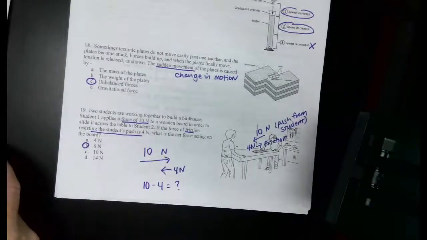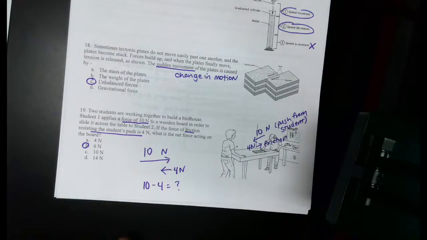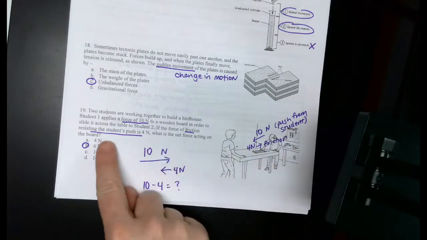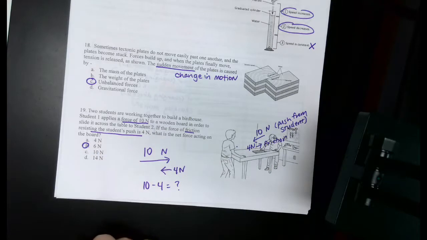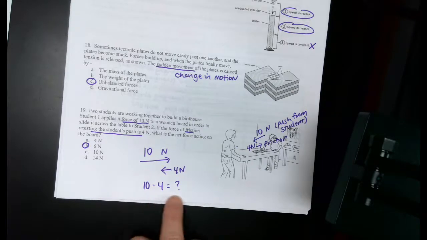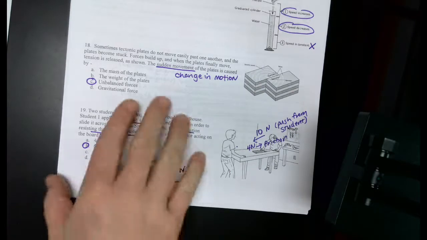Number 19, how do we calculate net force? If the student is pushing a board towards another student and there is friction resisting that, we need to remember that friction is the force that goes opposite motion. And so if friction is going in the opposite direction, we would subtract those to get the net force of 6 newtons.